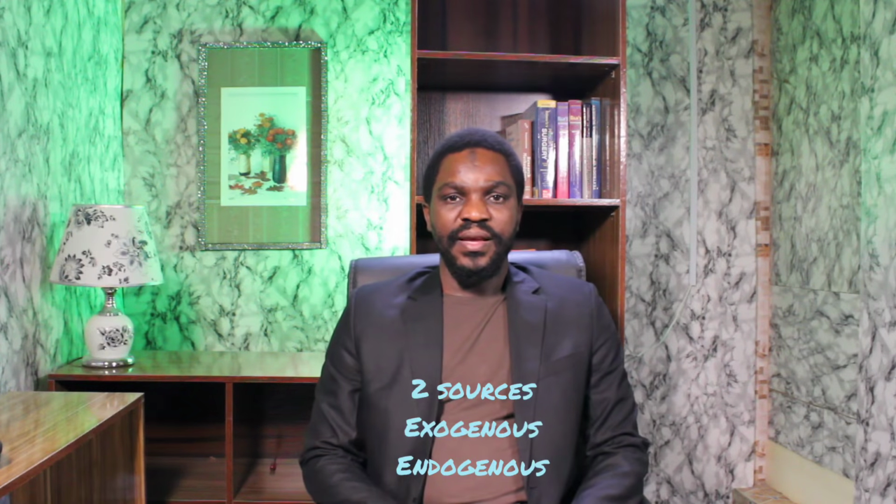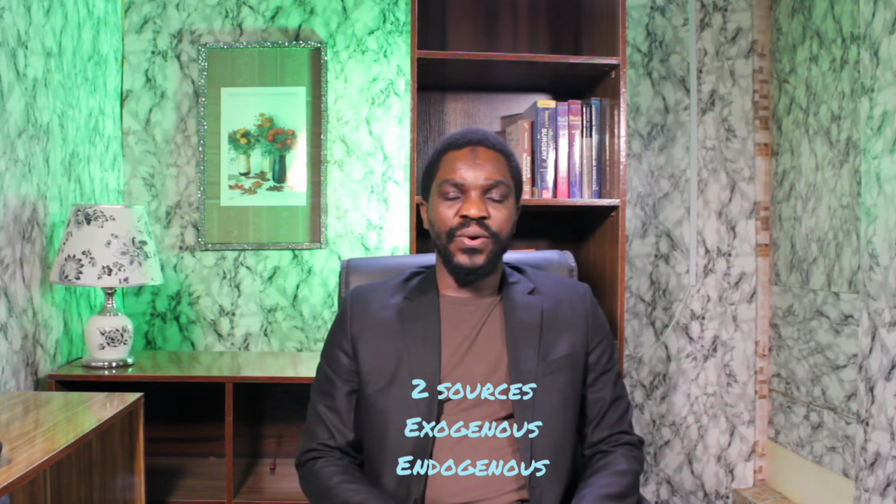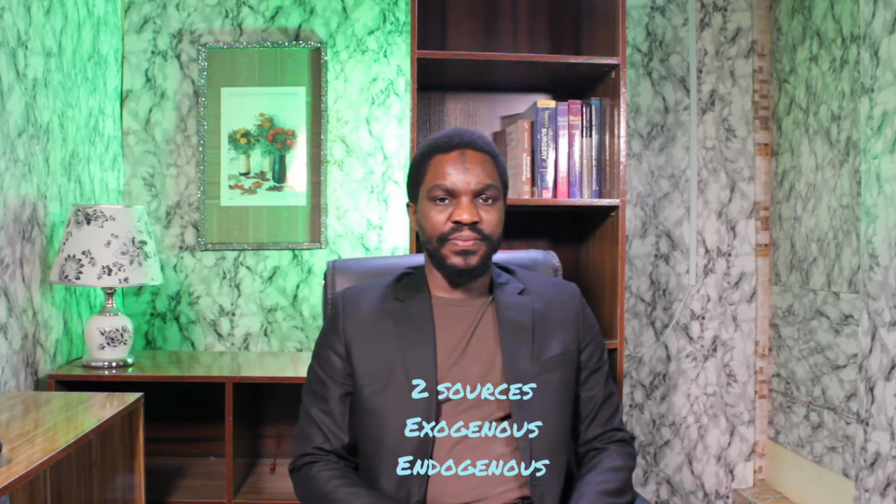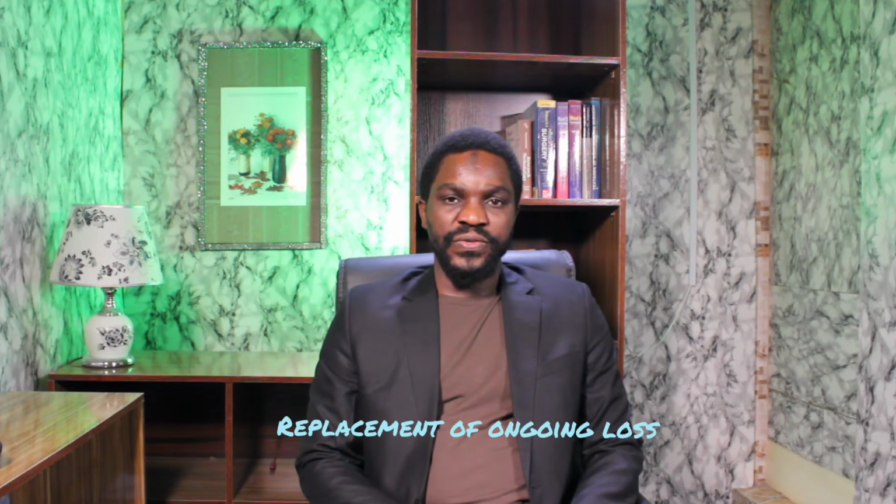Fluid balance. The fluid intake is from two sources: the exogenous, taken orally or parenterally, and the endogenous, which is water released as a product of metabolism. The main principles of fluid and electrolyte therapy in surgical patients are the correction of deficits, provision of maintenance fluid, the replacement of ongoing loss, and monitoring of the patient.